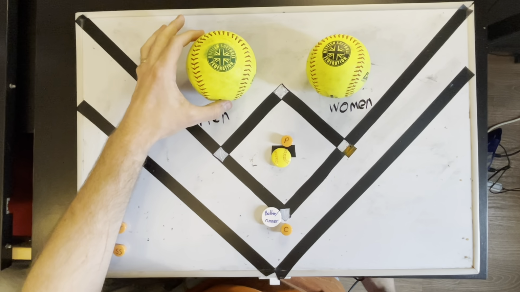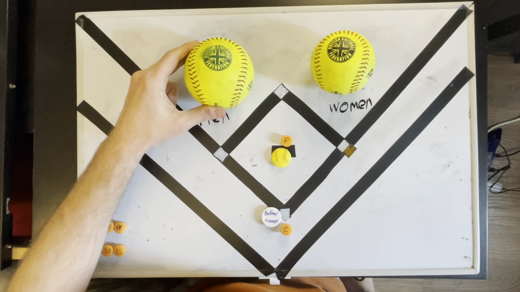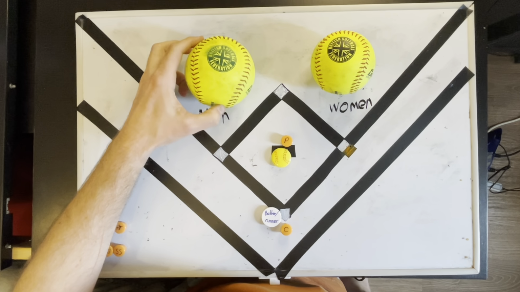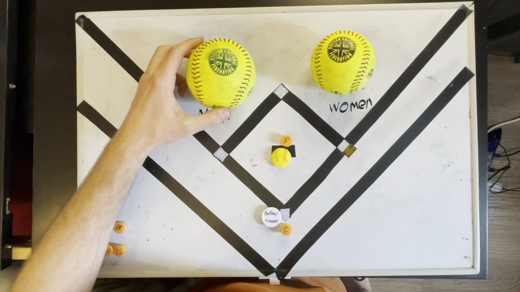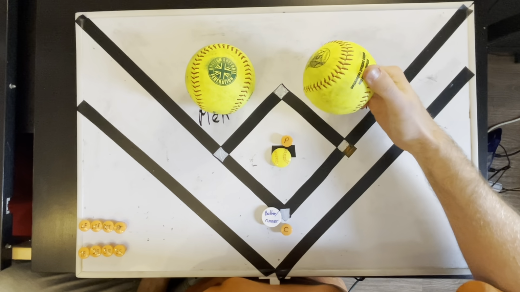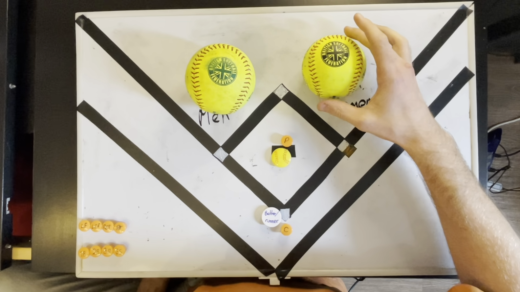So here we have the 2 balls. So if you're a man, you'll be pitched this ball here. It's bigger and it's heavier. So bigger, I think, is a bit easier to hit because it's a bit bigger, but it's heavier so it doesn't go as far. This is the woman's ball, so women would pitch this one. It's smaller, so it's probably less easy to hit, but it's lighter, so it will go further.